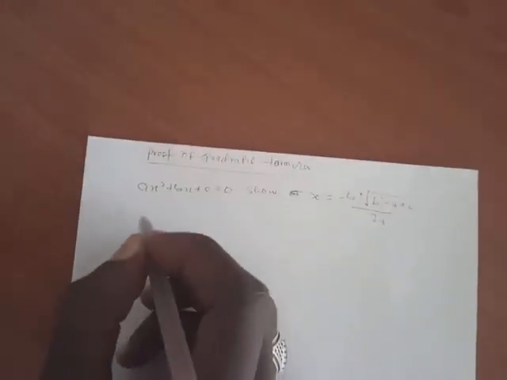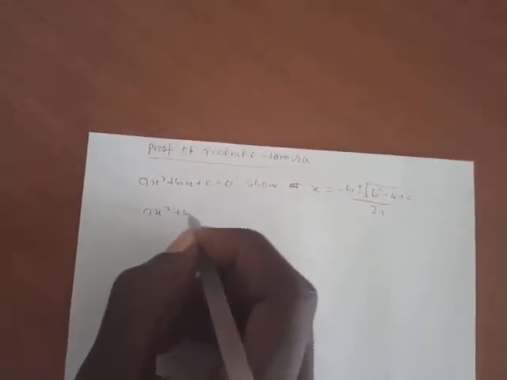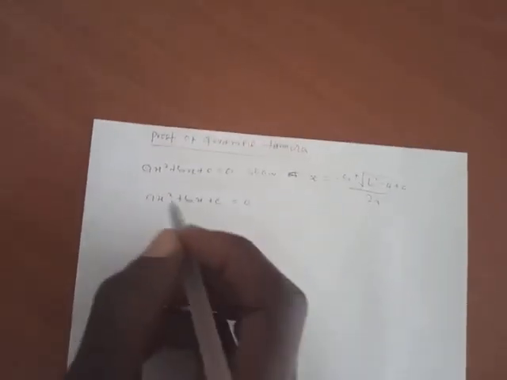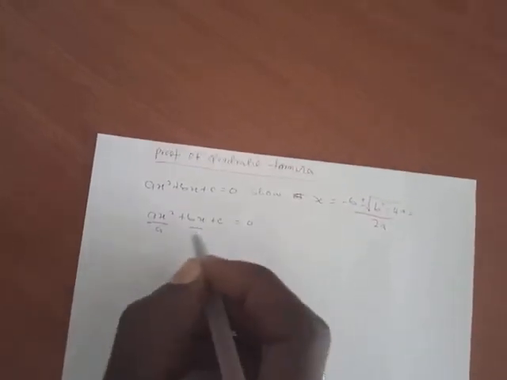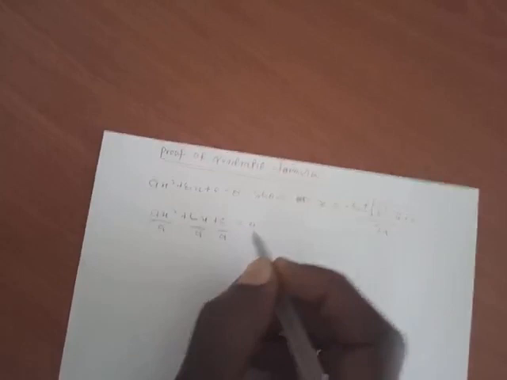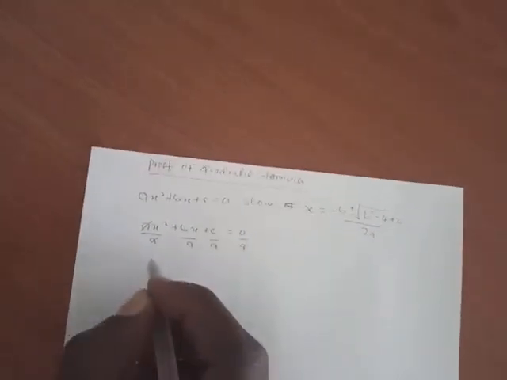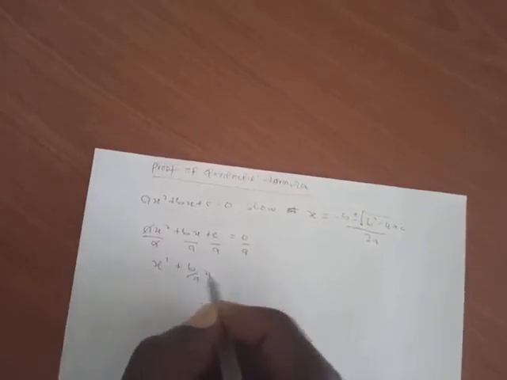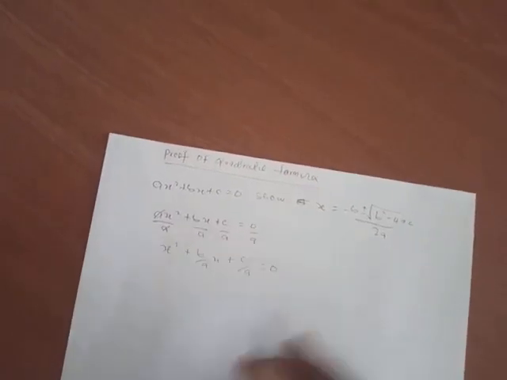We all know that this is the general expression of a quadratic equation: ax squared plus bx plus c is equal to 0. Now, if we divide through by the coefficient of x squared, which is a, the a can go with this a, so we have x squared plus b over a x plus c over a is equal to 0.